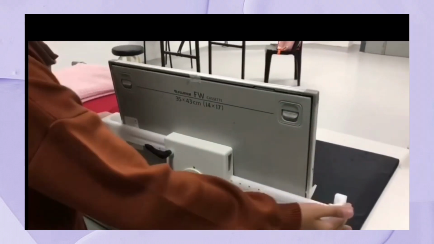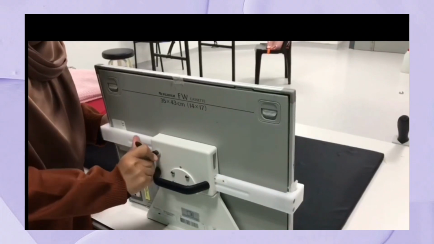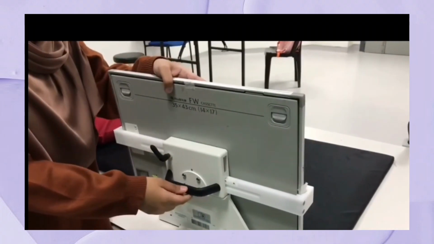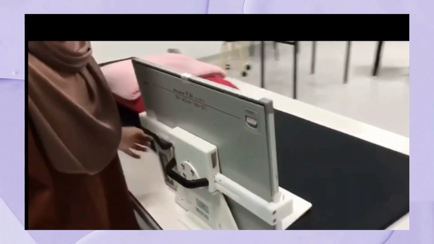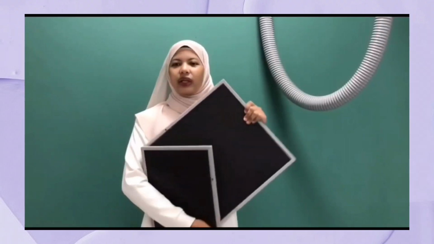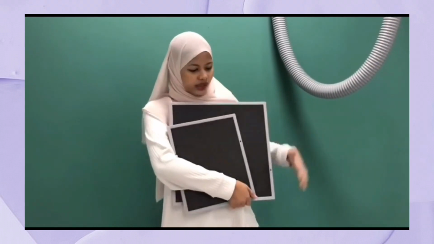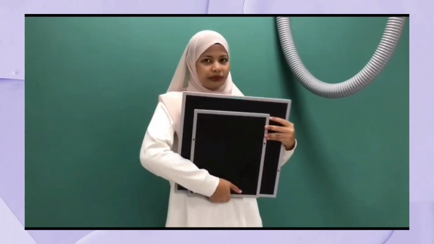So we will tighten it like this, and then like this. So the tube can stay. Okay, so these are the IP plates. They are used in a conventional system rather than cassettes.